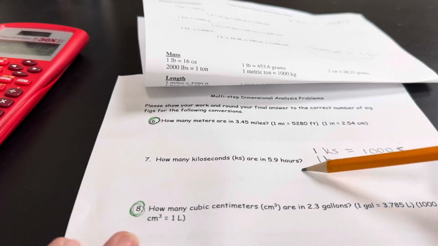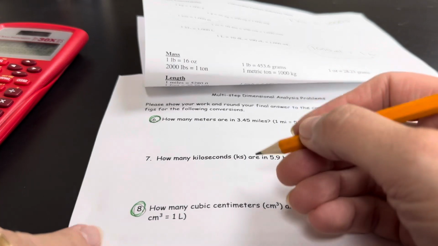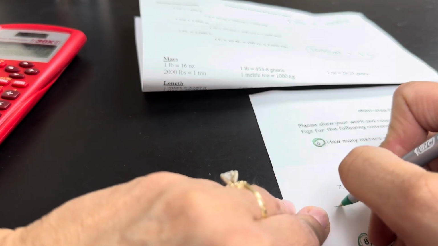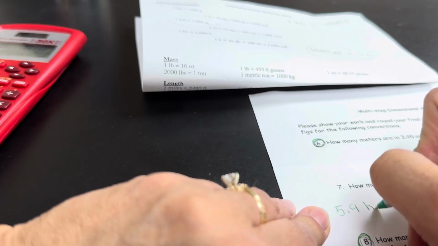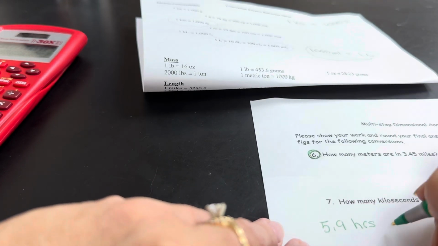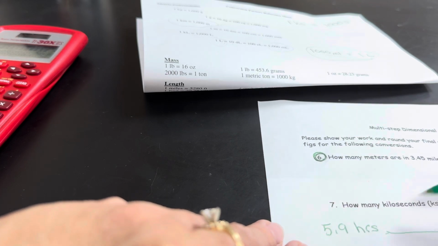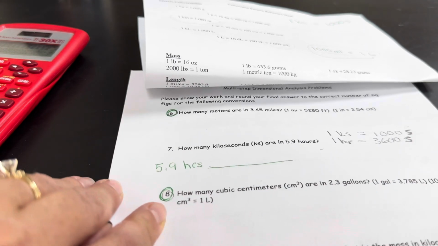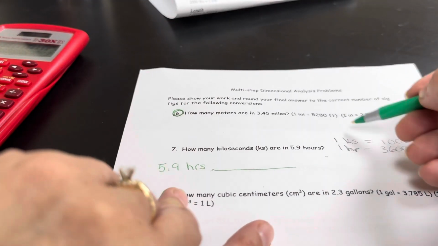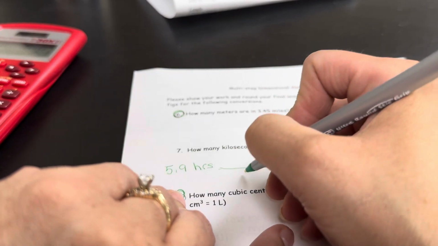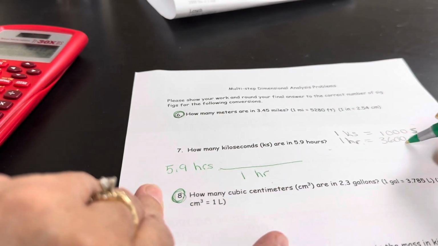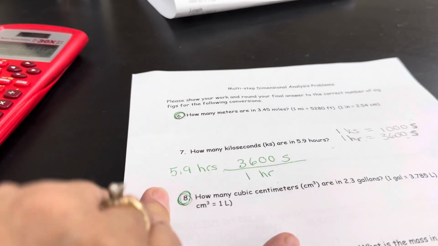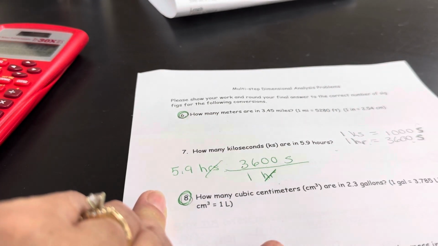I'm ready to go. I'm going to copy what they give me, and that is 5.9 hours, okay? And I'm going to put my conversion factor in. I want hours to cancel, so I'm going to choose to make hours in the denominator. 1 hour is equal to 3,600 seconds, okay? And bam, hours is going to cancel, and I'm done there.